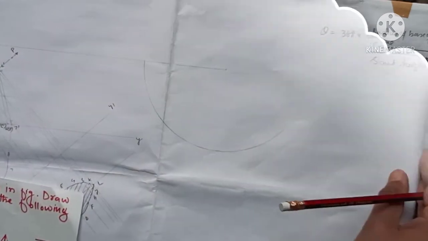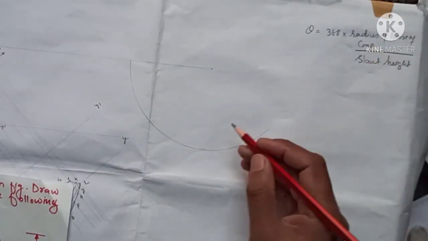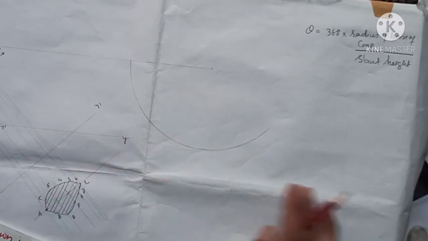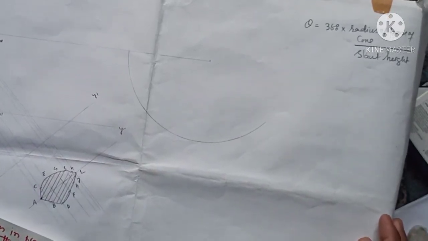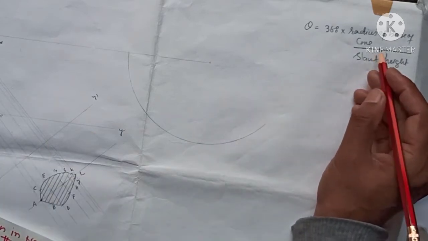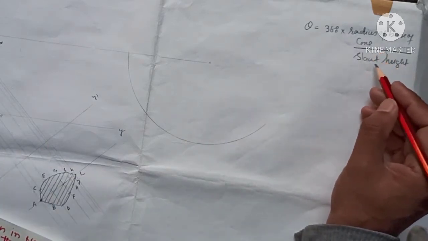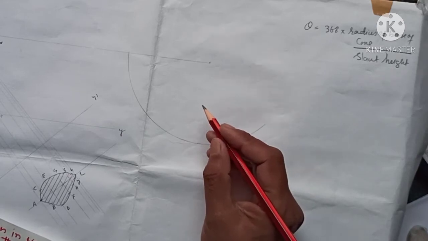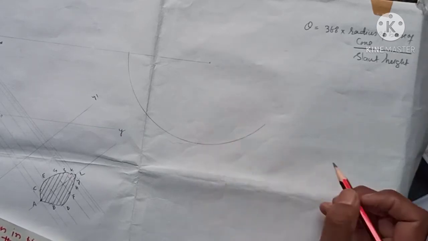The formula I have shown you in the previous case. I know the radius because the dia is 50, which means the radius is 25. The slant height, as I showed in the previous lecture, you can find with the Pythagoras theorem.